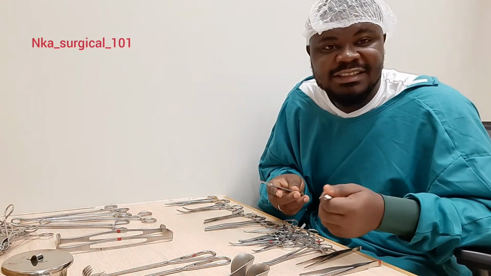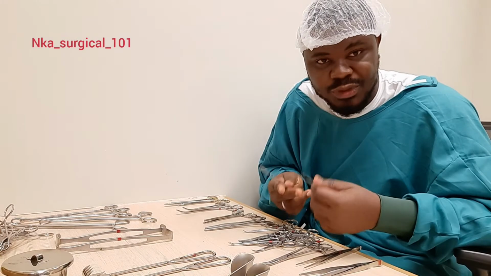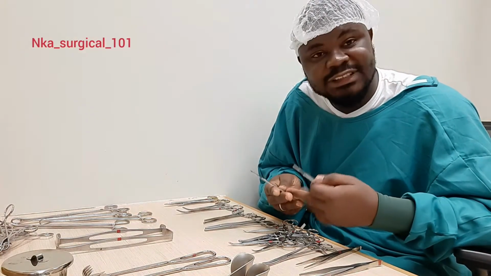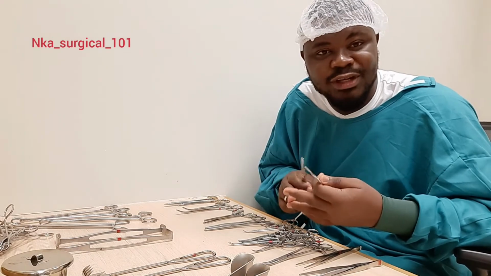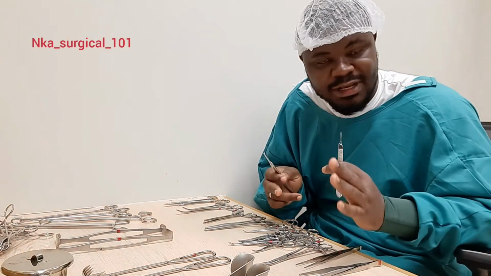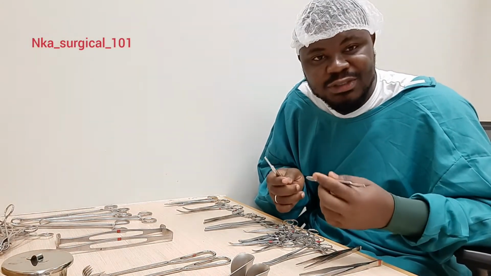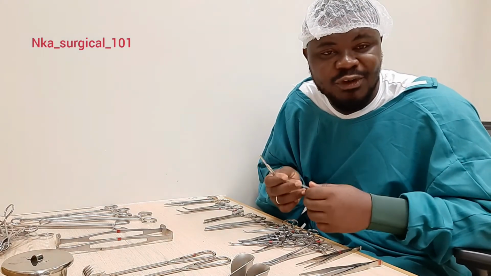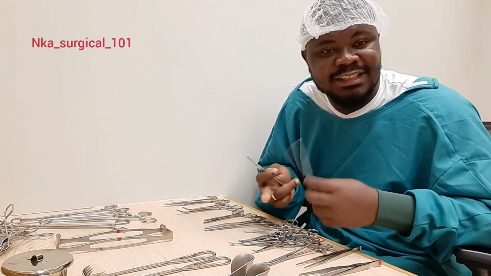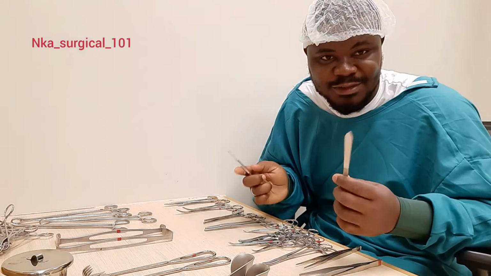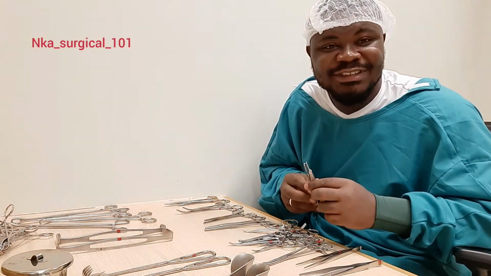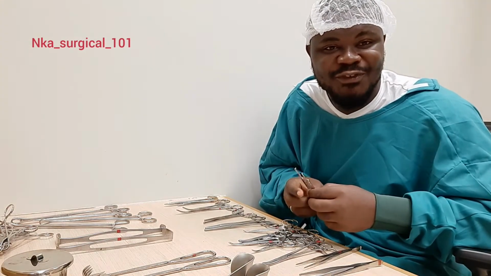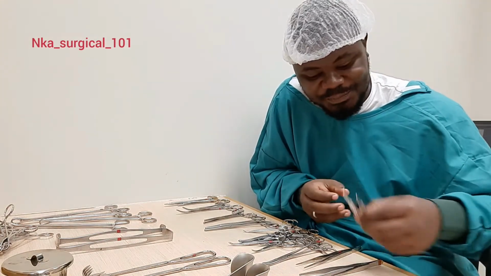And the sizes determine what kind of blade we mount on them. So the size 4 handle always takes the blade sizes 20, 22, 24, and above. But the size 3 also takes the smaller blades, ranging from size 10 blade, size 11, up to size 15 blade. So when you are picking your Bard-Parker handles, the size will tell you what kind of blade you should mount on them.